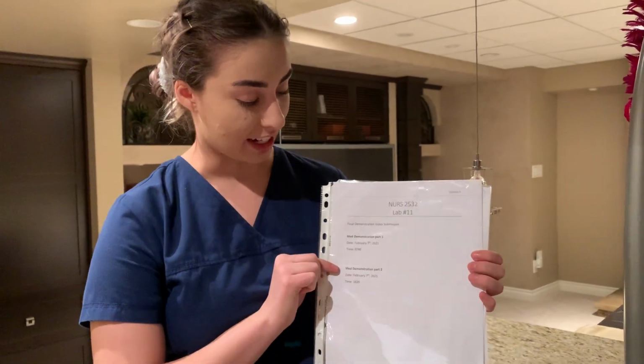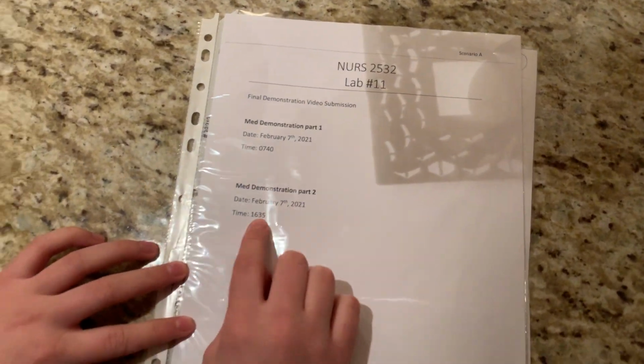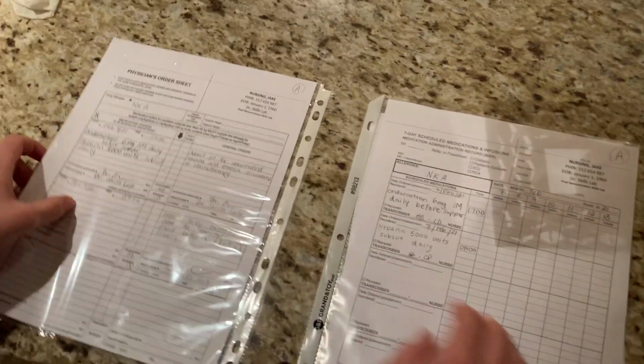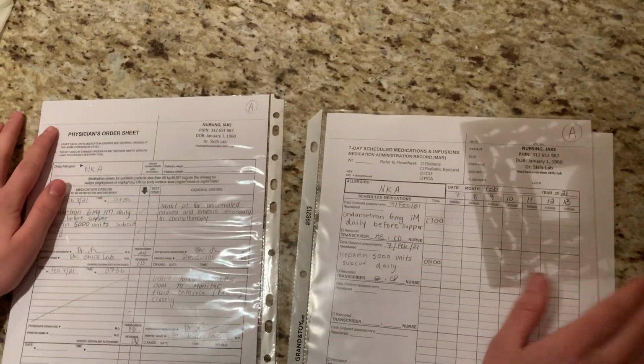I'm doing med demonstration part 2. The date's February 7th, 2021, and the time is 16:35. I'm going to compare the physician's order to the MAR.